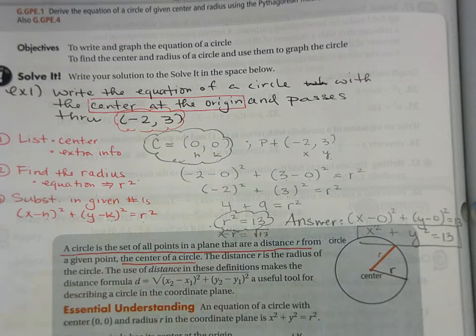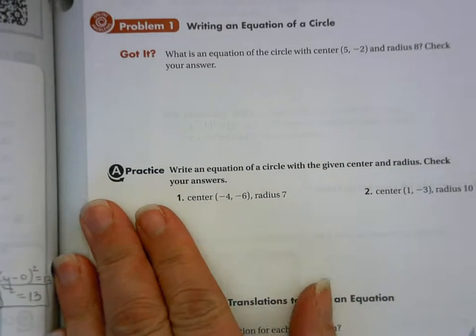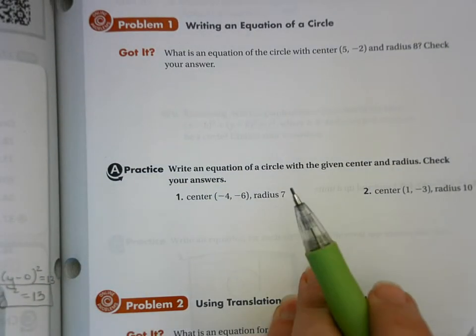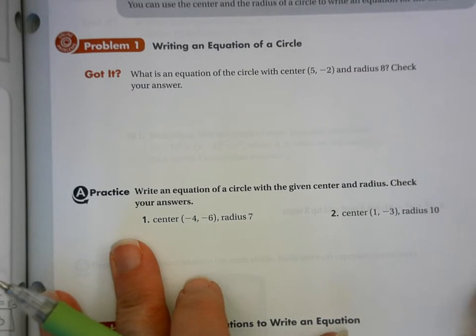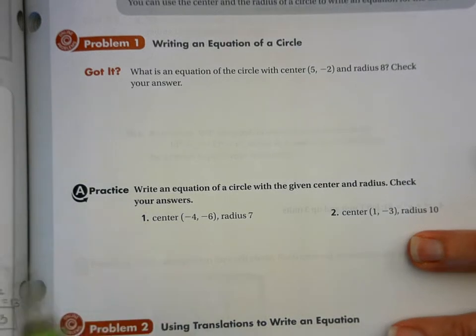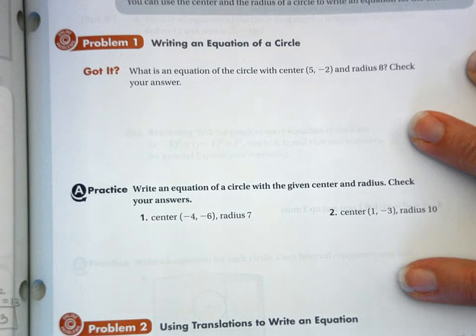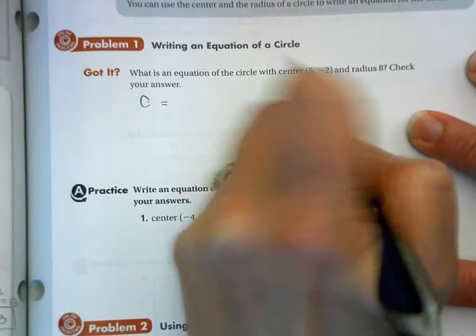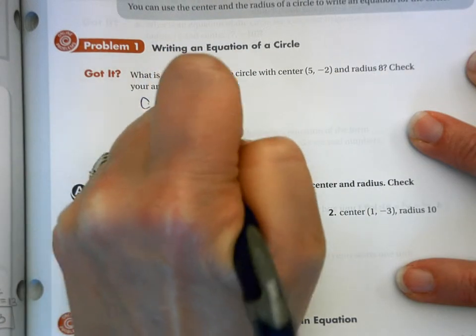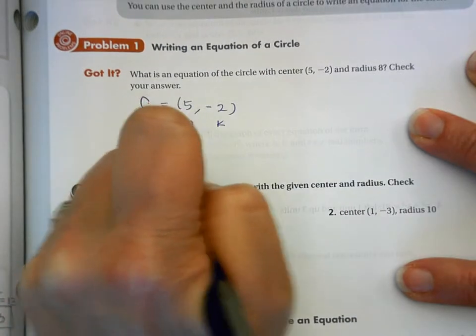So on page 223. For this one right here, they're asking for the equation of a circle with a center of 5, -2, and a radius of 8. If I look at that, I want to list my information so I can see it in a clearer way. So my center is 5 and -2. So that's my h and my k. And then they gave me my radius was 8.